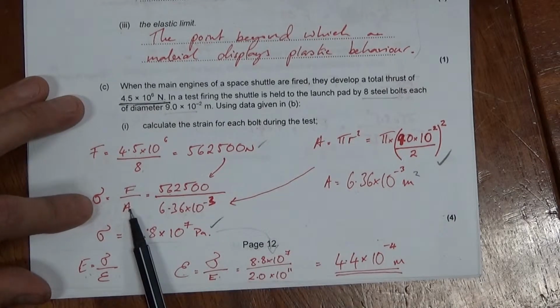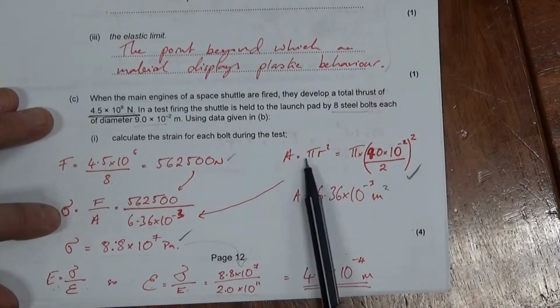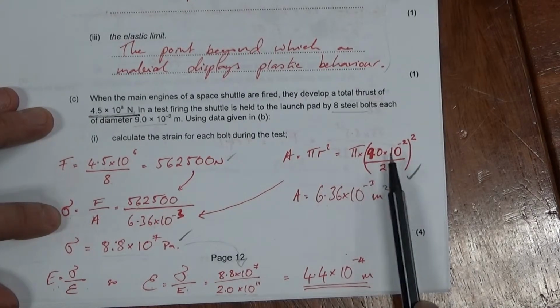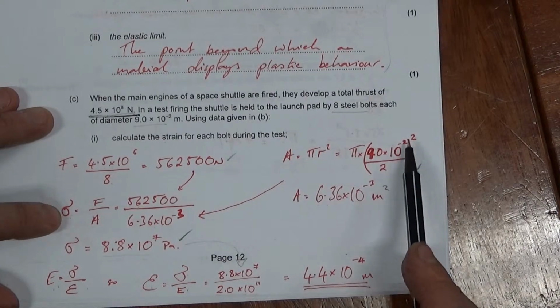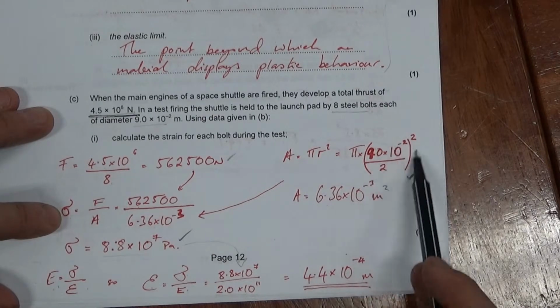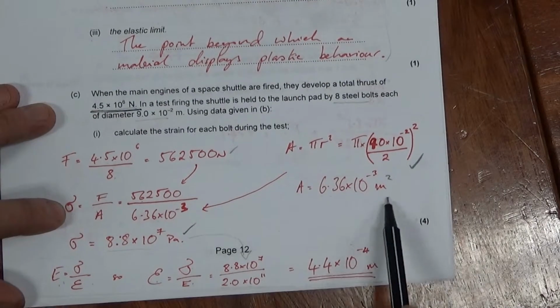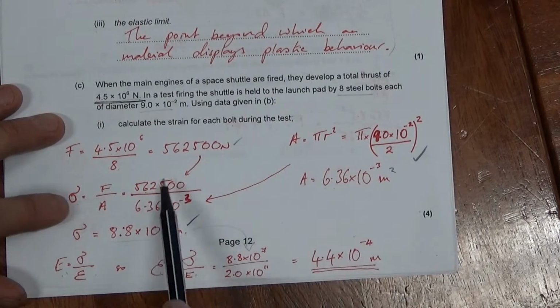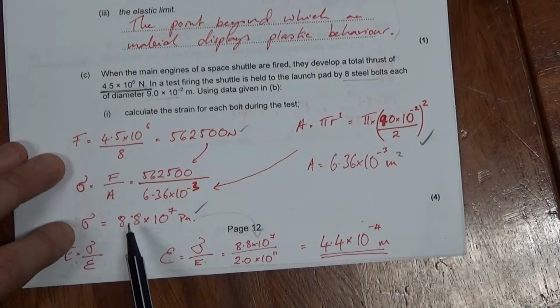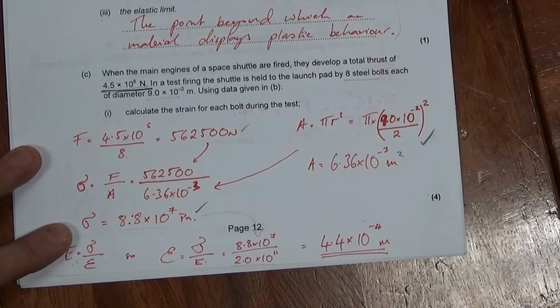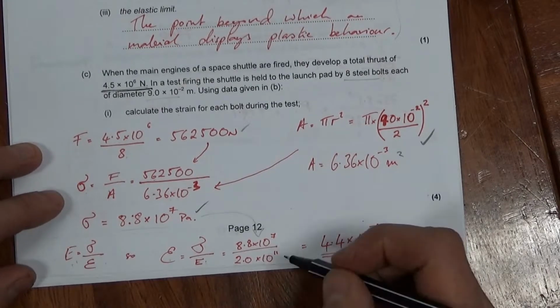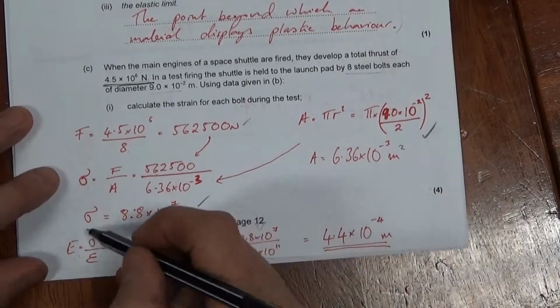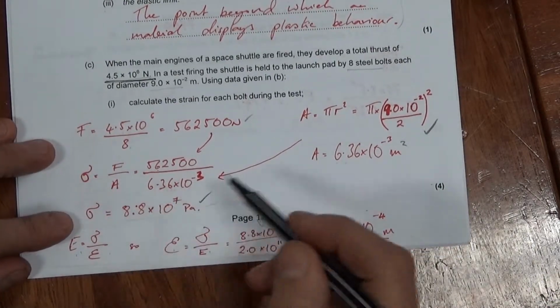The area of each bolt: area is pi r squared, so it's pi times 9 times 10 to the minus 2 divided by 2 to get the radius, all squared, and that gives us this value for the area. Once we've got force and area, we can divide force by area to get the stress. That comes out to 8.8 times 10 to the 7 pascals. We've now got a value for stress.